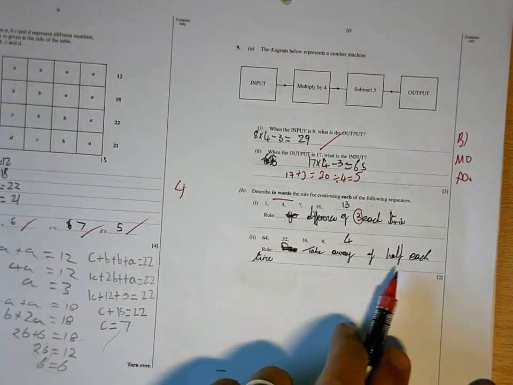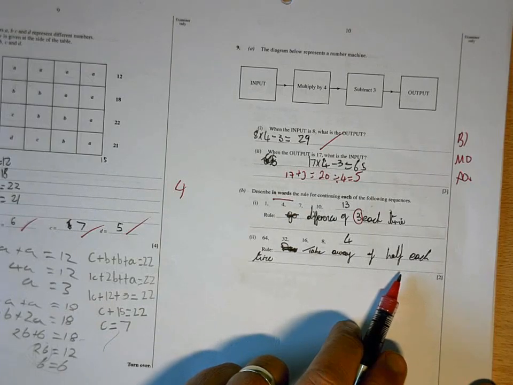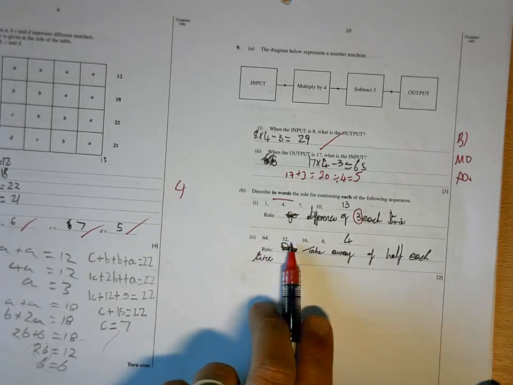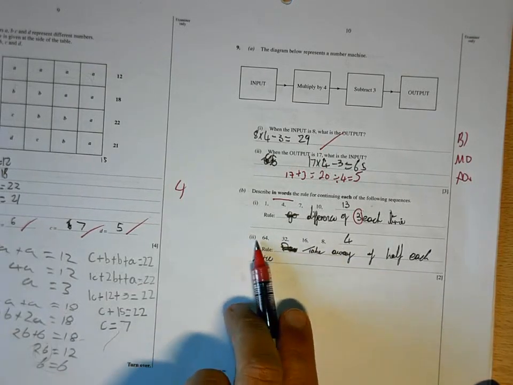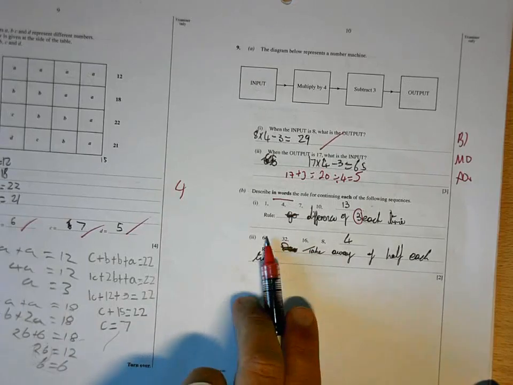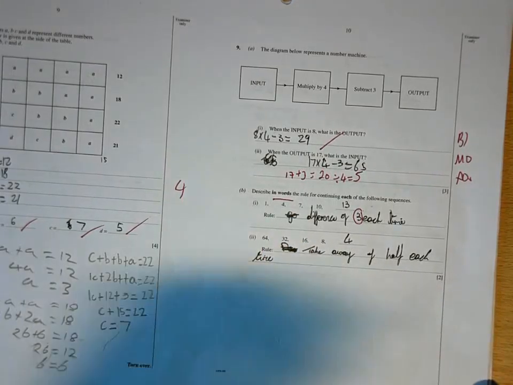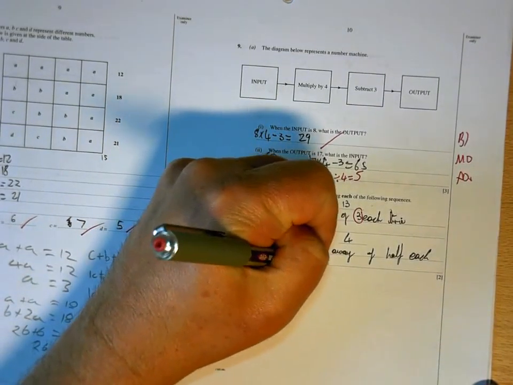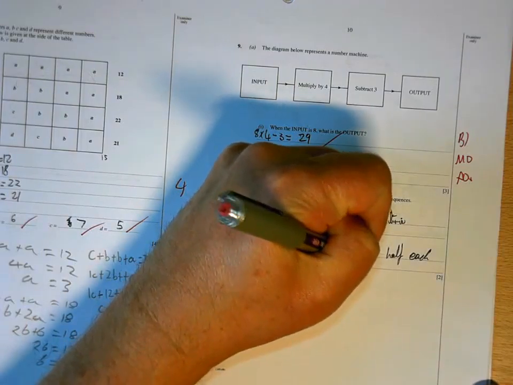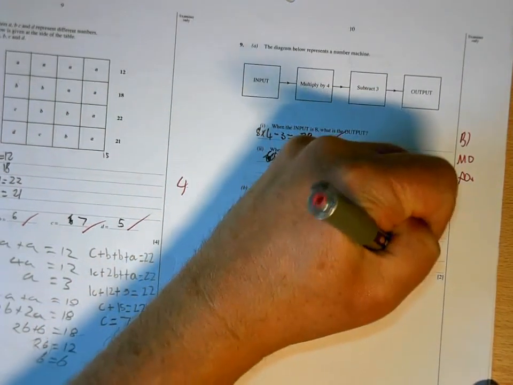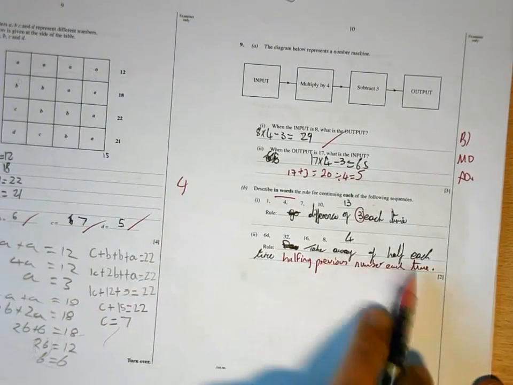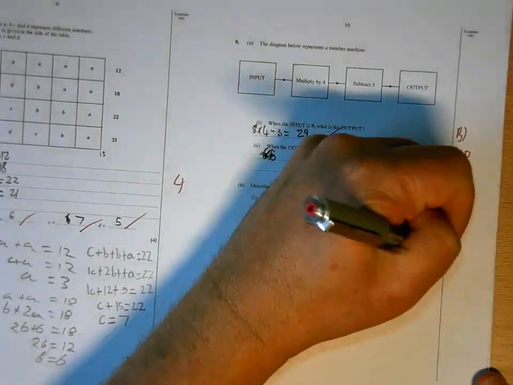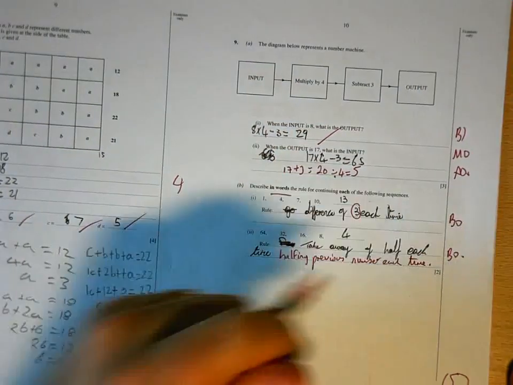Taking away of half each time, again, is not right. If you're subtracting half, that's not what you're getting there. What you're actually doing is halving the previous number each time. So you're not quite clear enough with your language to get that mark. 5 for the page.